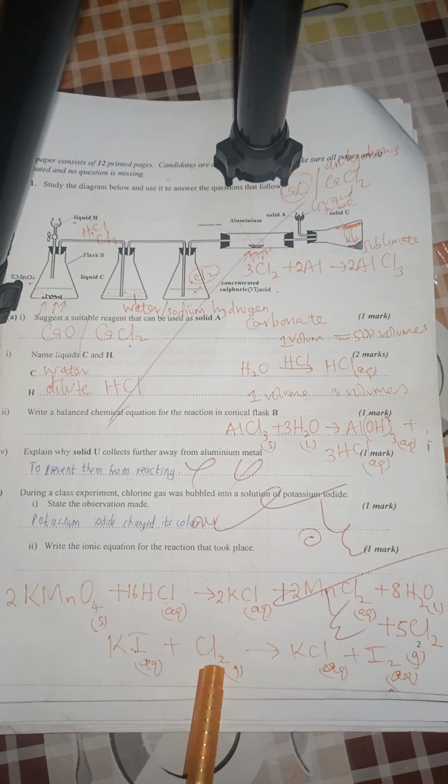It is green-yellow initially, the color of chlorine gas. But on dissolving into this, it displaces the iodide ions from the potassium iodide to form potassium chloride and then iodine. The color can turn orange or yellow. So at the end of the day, you must talk about the change in color.